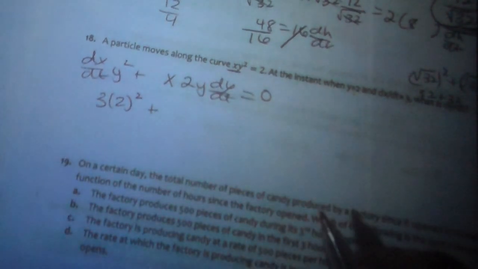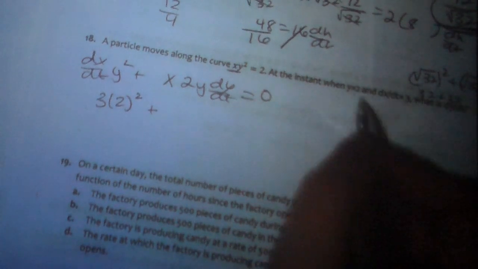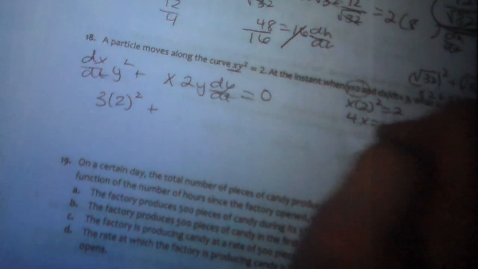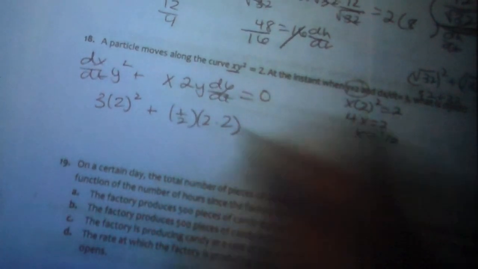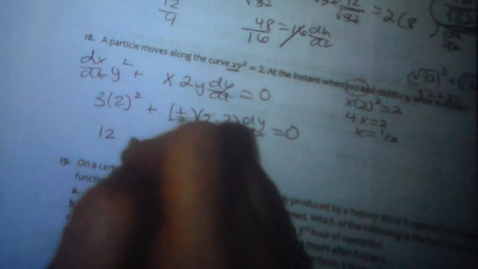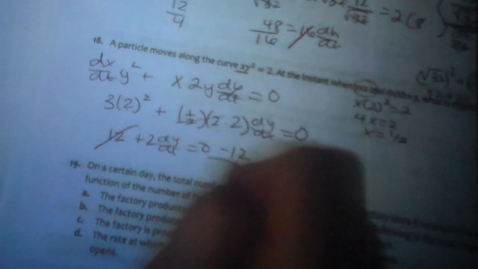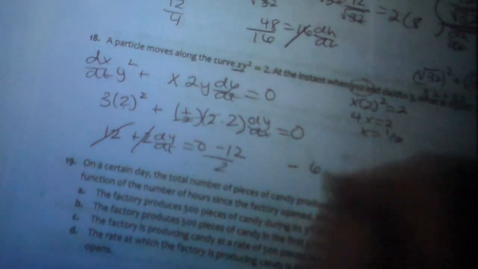y equals 2. dx/dt is 3. Need to find x. So y equals 2, I'm going to plug in: x times 2 squared equals 2. That's 4x equals 2, so x is 2 over 4, 1/2. 2y is 4. Looking for dy/dt. This is 4 times 3 is 12. This cancels. 12 plus 2 dy/dt equals 0. Subtract the 12 over, divide by 2. So then you get negative 6 is dy/dt.